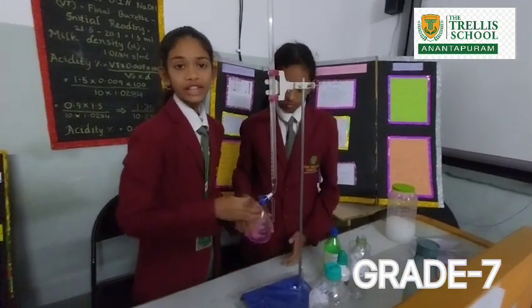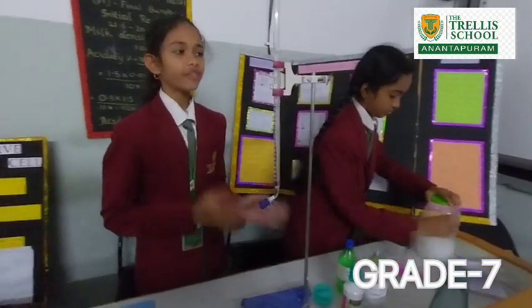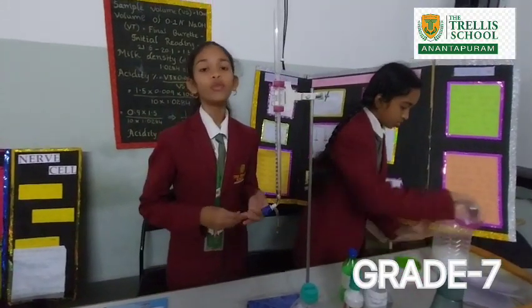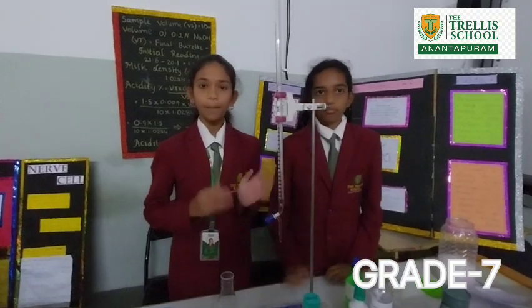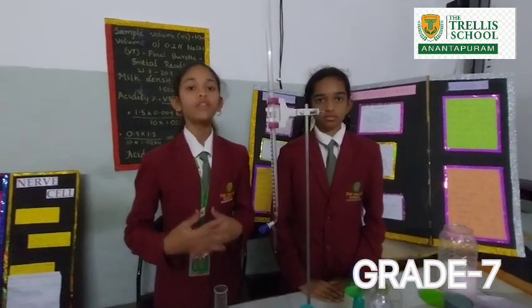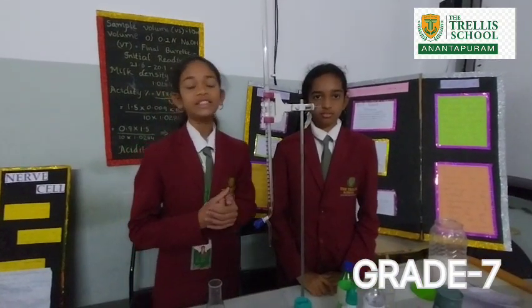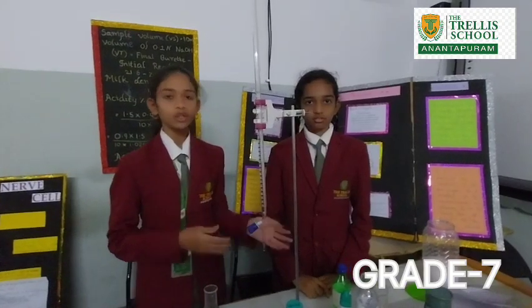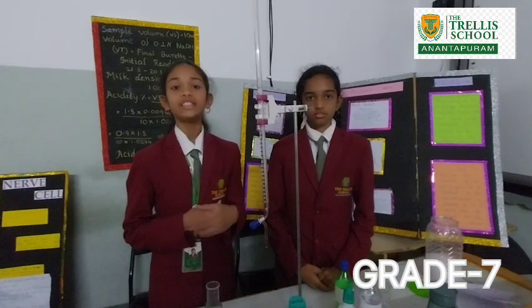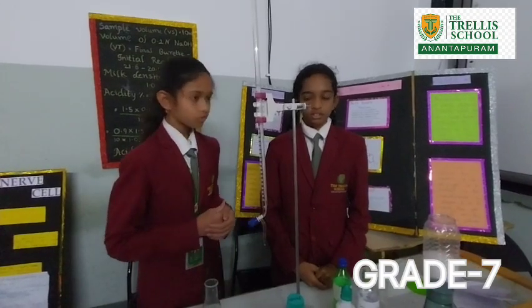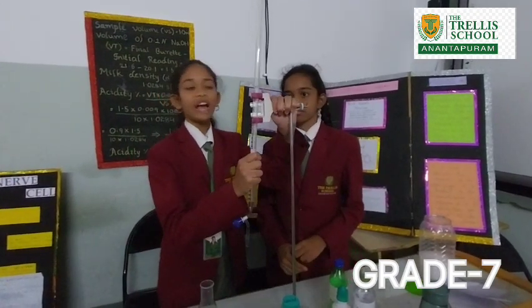So we have to check the acidity of milk. The phenolphthalein process is used in many food products and dairy products. In food products like, for example, biryani, which is colorful, they add some tasty and color solutions, and for those color solutions they use the phenolphthalein process. So now let's find out the acidity of milk.